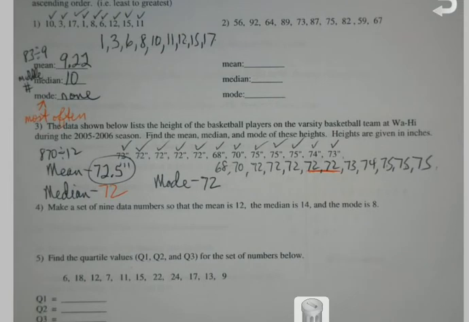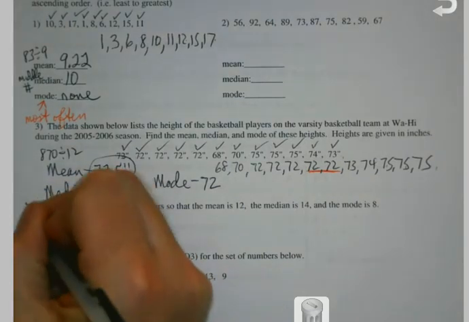Now, number 4 is a little bit different. It's kind of weird. We have to get a little creative on 4. Make a set of 9 data numbers so that the mean is 12, the median is 14, and the mode is 8. This one, I'm going to star this one.